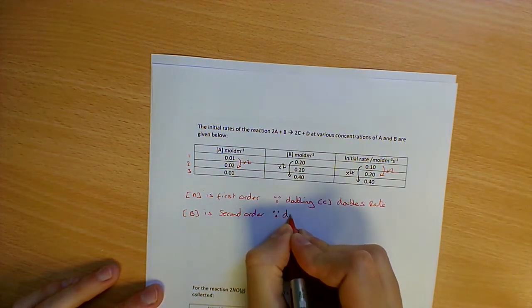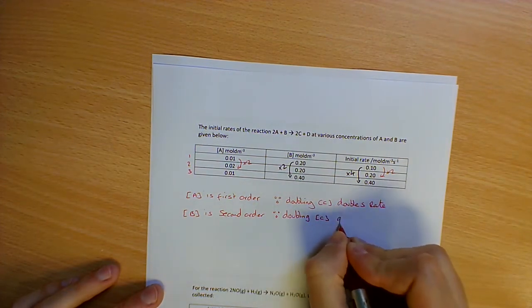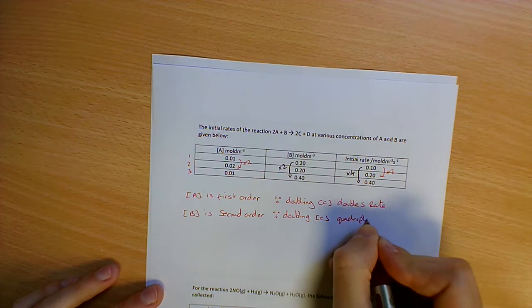Because doubling the concentration quadruples the rate.